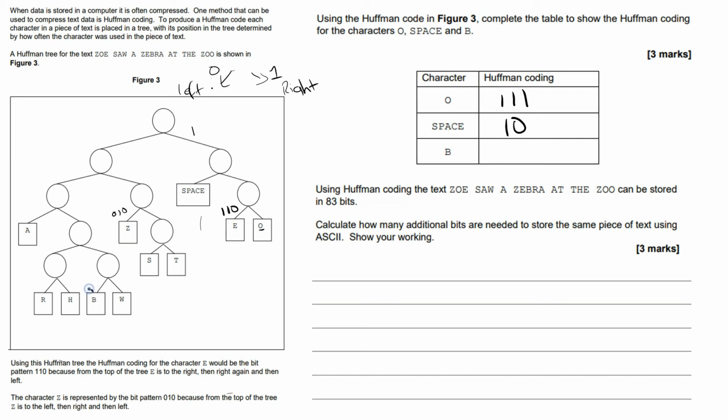To get to B, it's quite a long way down. I go left, left, right, right, left. Let's just double check that. So left, left, right, right, left, 0, 0, 1, 1, 0. Yeah.